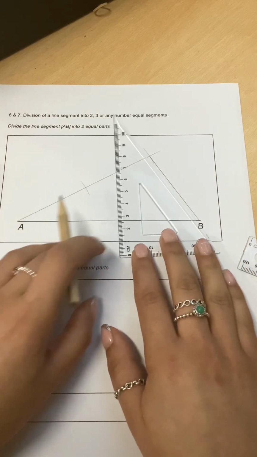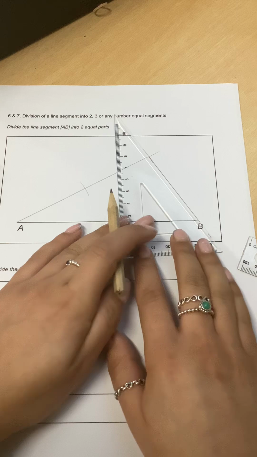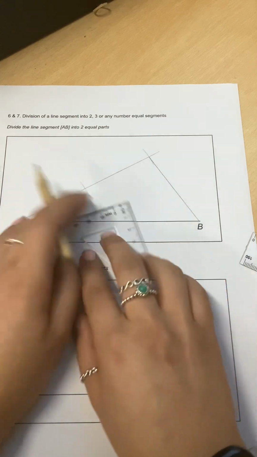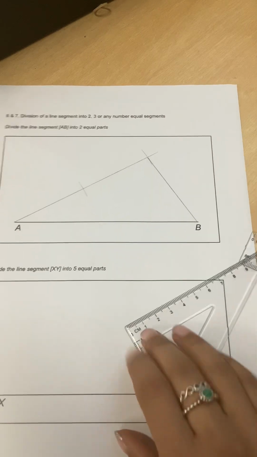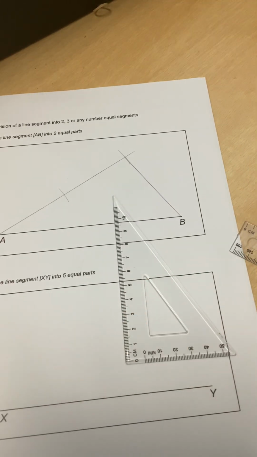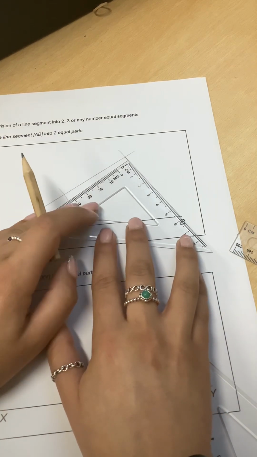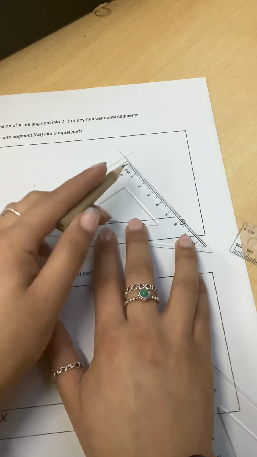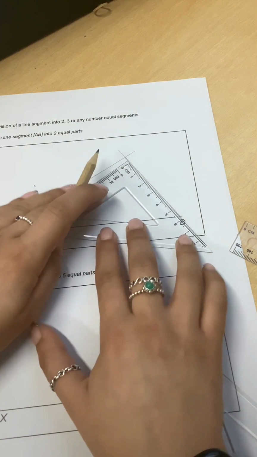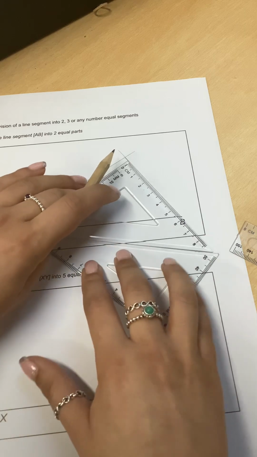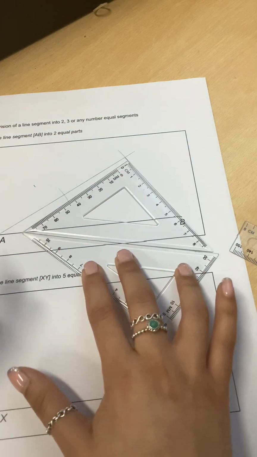So how I'm going to do that is I'm going to get one of my set squares. For argument's sake, I'm actually going to use the other one, because I don't want you to think that the bottom of this has to be parallel. So I'm going to get one of my set squares and line it up with that line. Then I can get another set square or my ruler, another straight edge, and I'm going to push that down into the page.